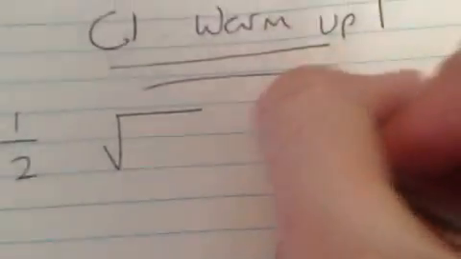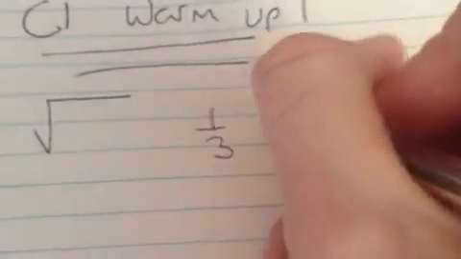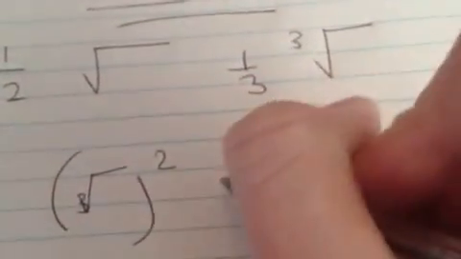Our first question I'm going to explore today is square roots and powers. Half power means square root. 1/3 means cube root. 2/3, a bit more complicated, means cube root, then square it. Okay. So a couple of examples here.